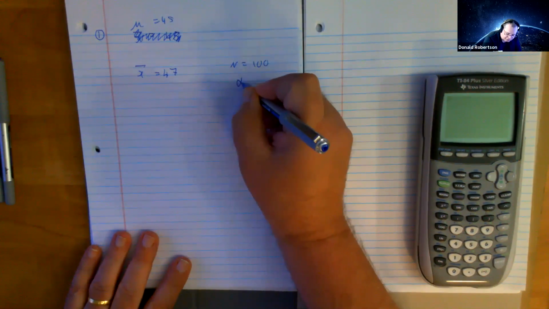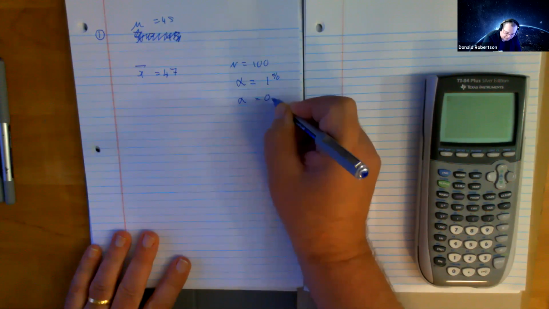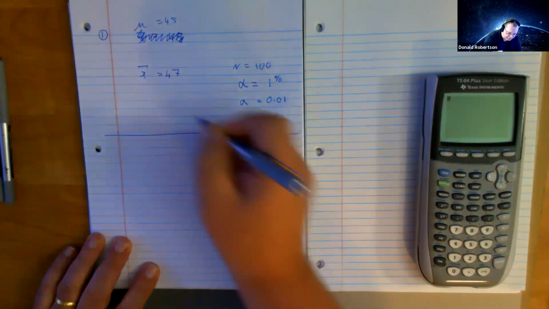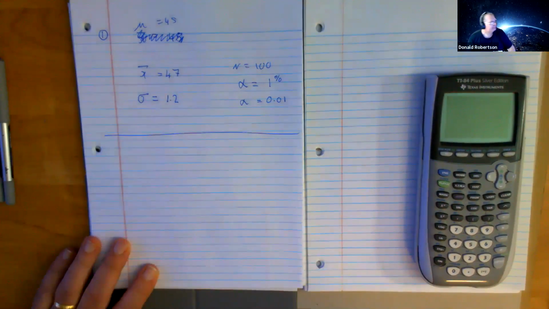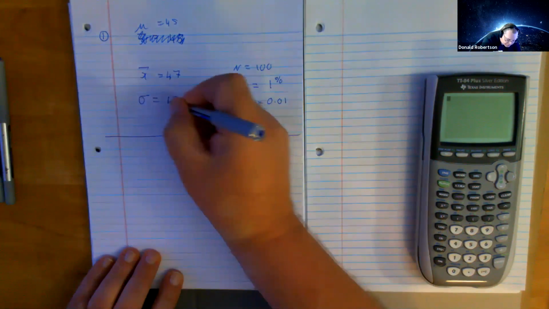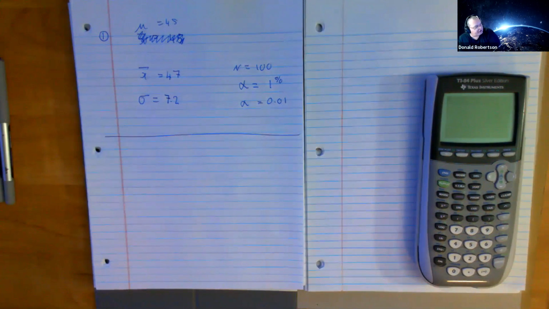And we need the significance level. And since this is to do with drugs, I'm going to err on the side of caution. I'm going to be right 99% of the time. Or I'm willing to be wrong 1% of the time, which is the same thing, right? So in this question, you're also told that sigma was 7.2.